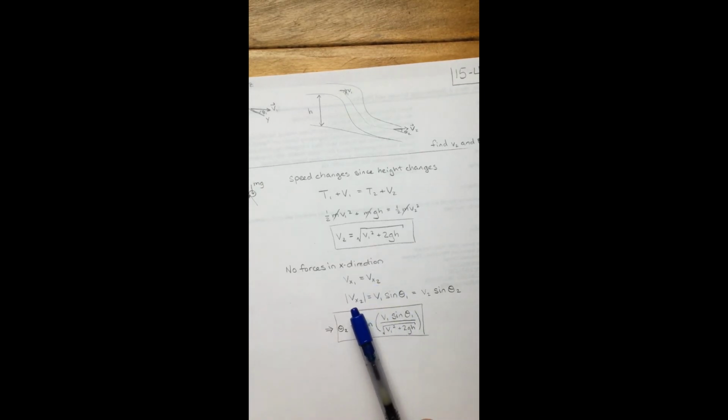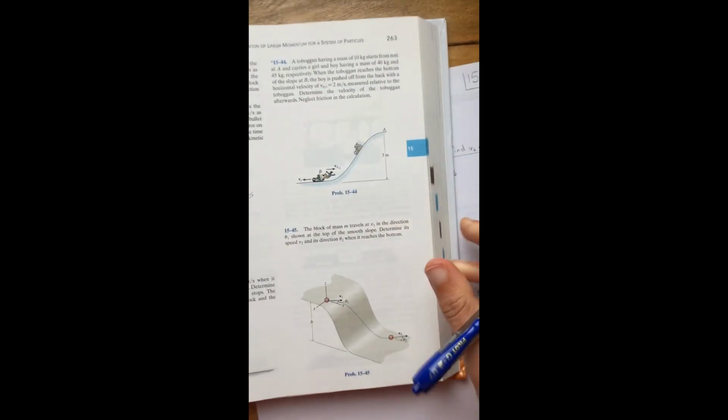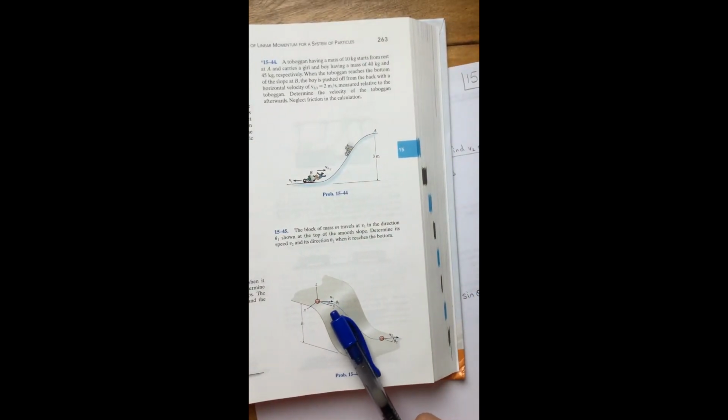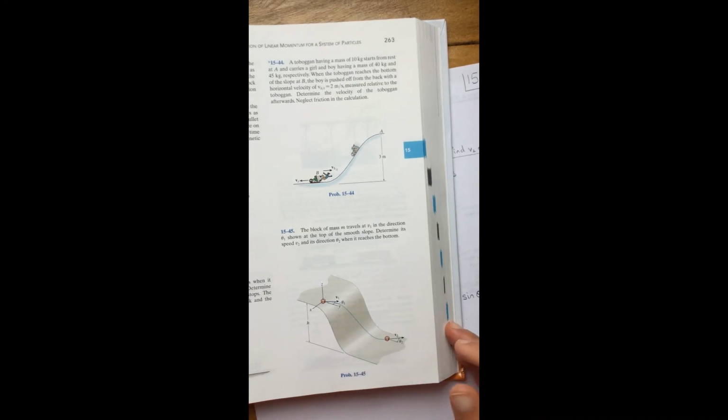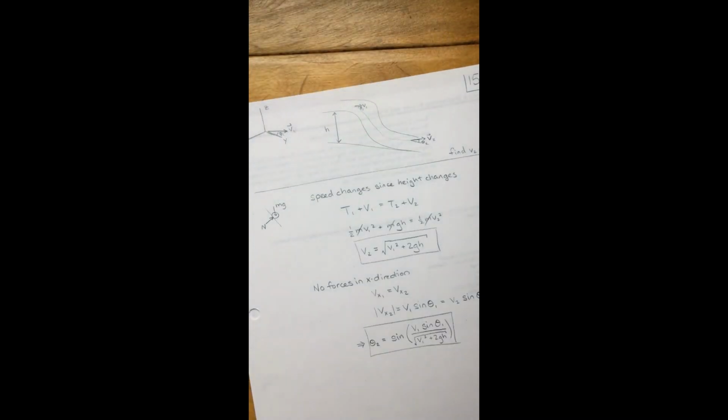Well, I know that the velocity in the x direction, by looking at my picture here, would be the sine component of my velocity vector for v1 and for v2. So the x components are equal to each other, then the sine components are equal to each other, so v1 sine theta 1 is equal to v2 sine theta 2. That comes from the conservation of momentum in the x direction.